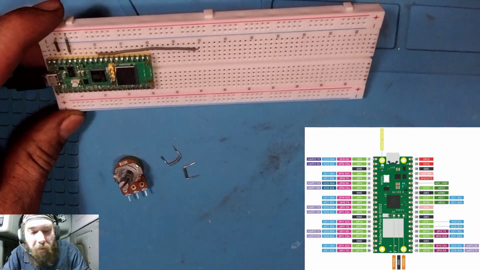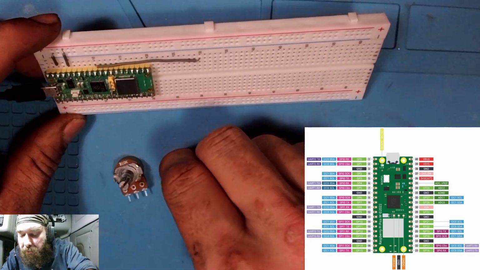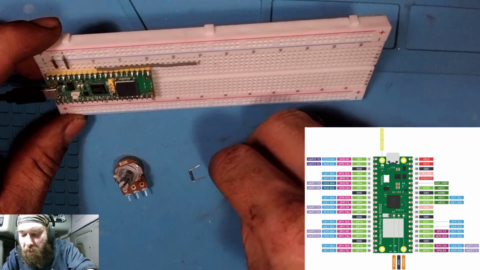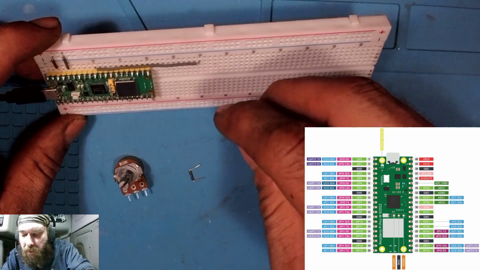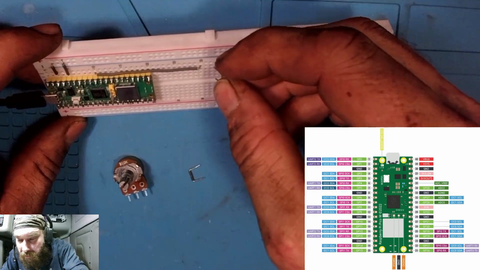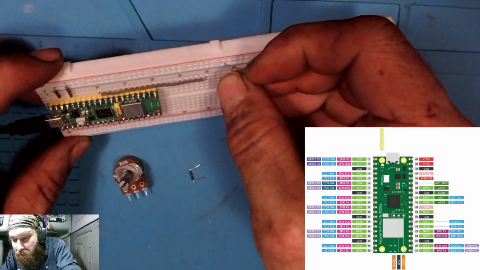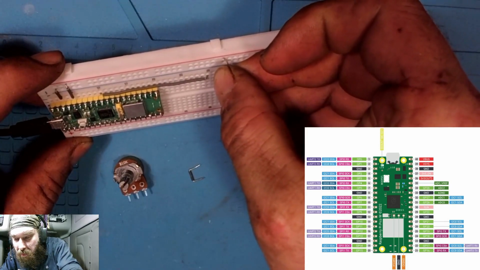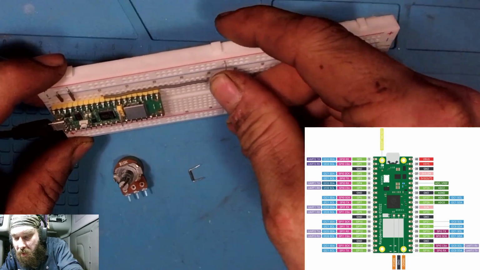And then now we need to hook up the wires for the potentiometer. The one to the right is going to be our positive.